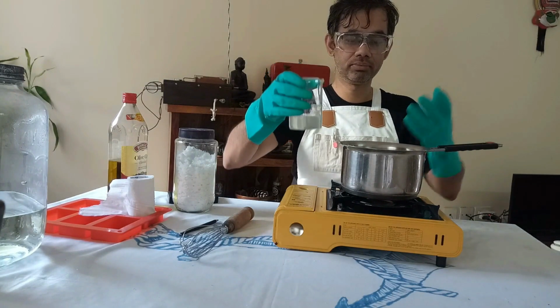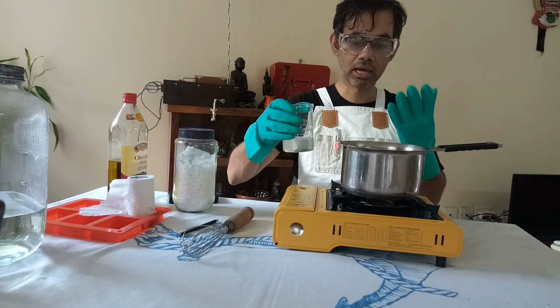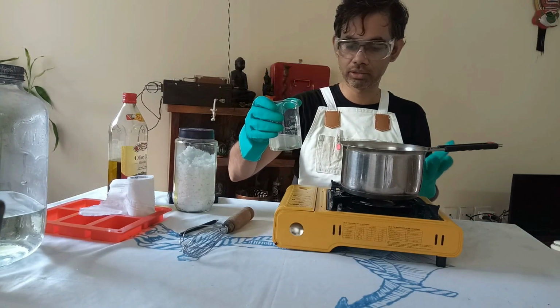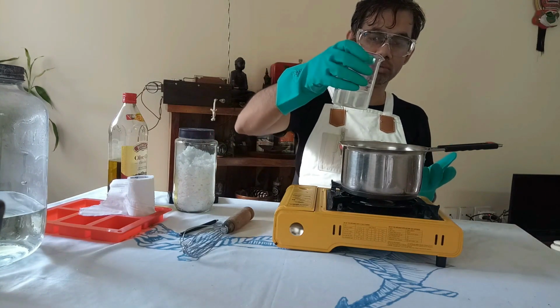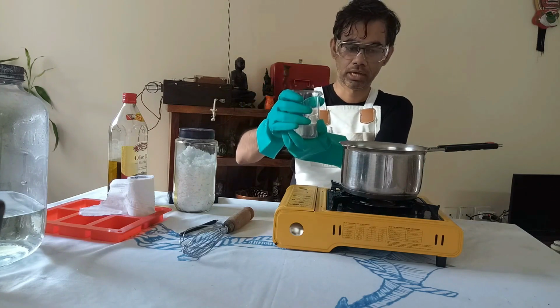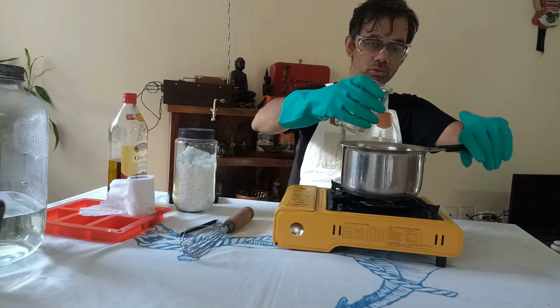And that being said, we now need to mix these. Don't heat up the oil prior. You don't need to. You merely add the sodium hydroxide solution to the oil mixture. And again, do this very carefully and slowly.